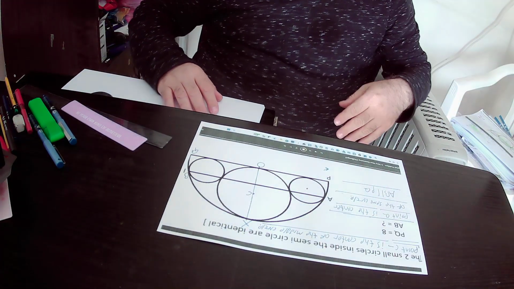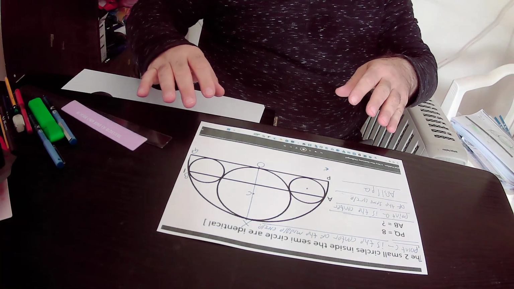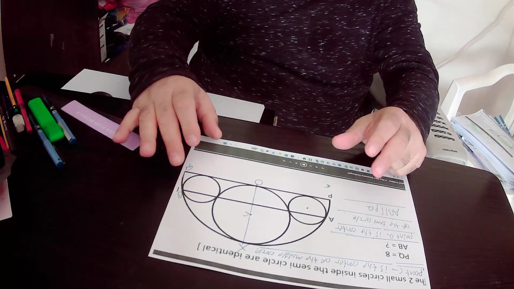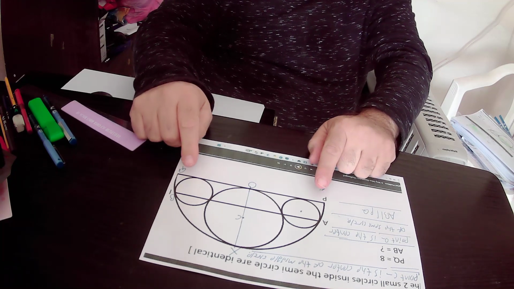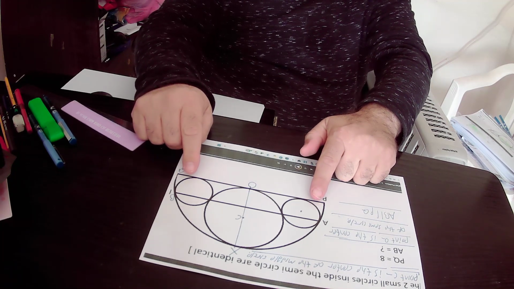Hello, in this lecture we will find out the length of chord AB. In the drawing we have a semicircle. Inside this semicircle we have two small circles.